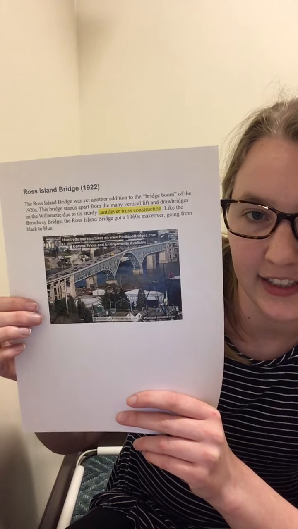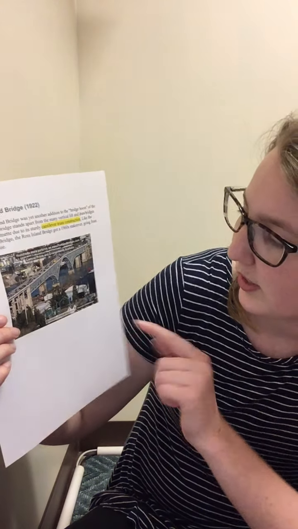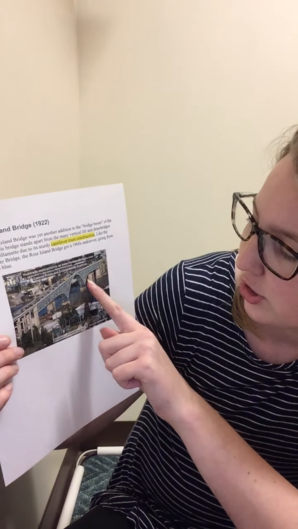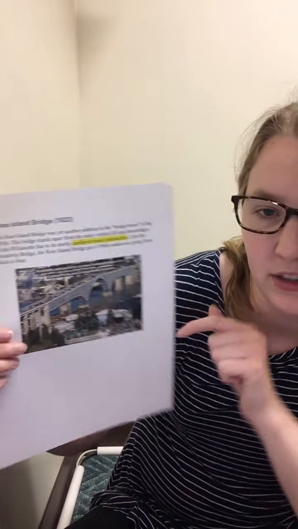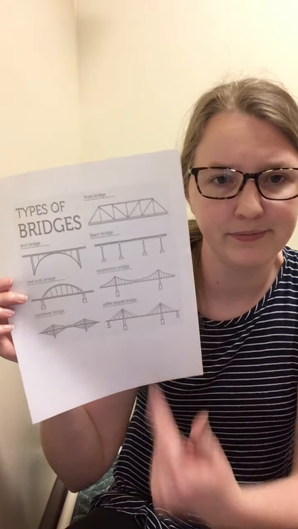And then we have, let's look at, oh, the Ross Island Bridge here. So this one is a cantilever truss construction. This one has an arch underneath it, and it has all of these beams underneath that hold it up. So all of the support is underneath the bridge. So when you guys are building your bridges, I want you to think about what kind of bridge do you want to make? Which one?